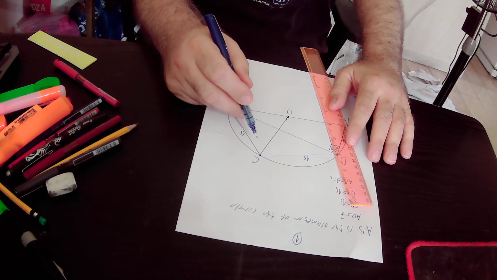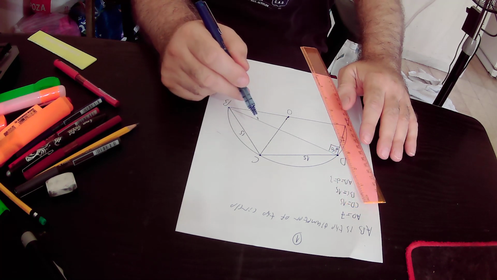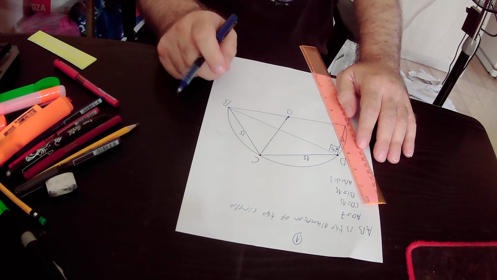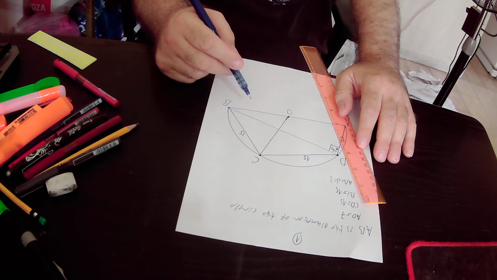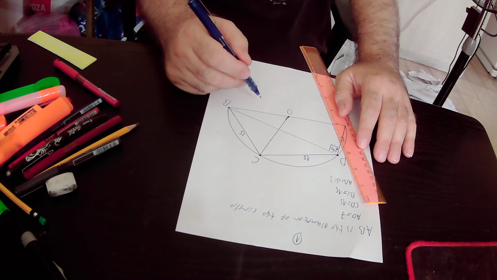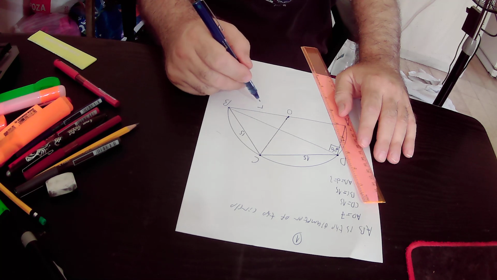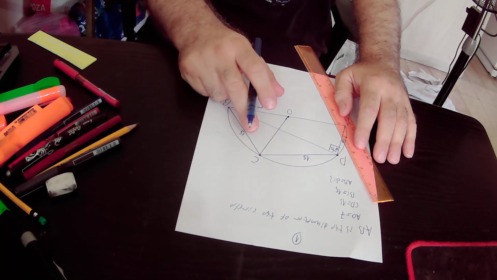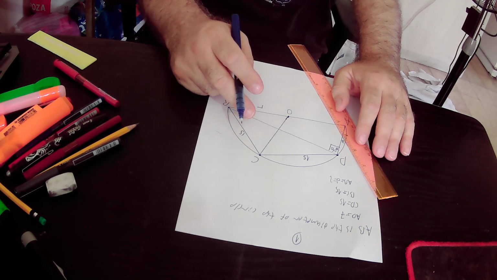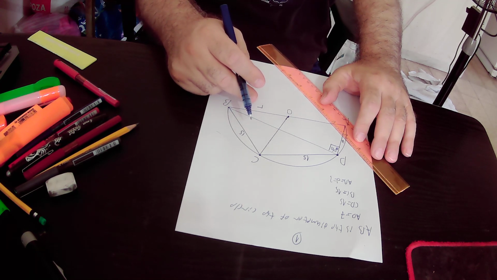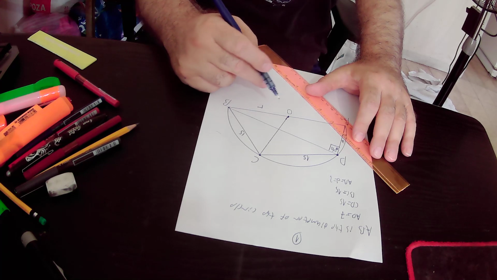Therefore, it is the radius of the circle. And also OB is the radius of the circle for the same reason. So we will mark OB as R, abbreviation for radius, and OC is also the radius of the circle.